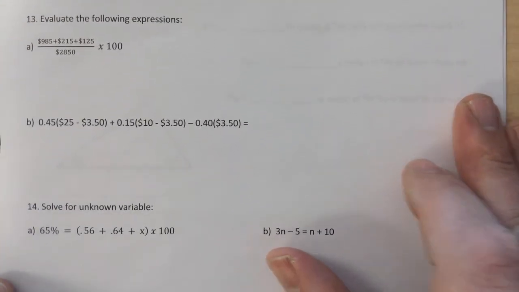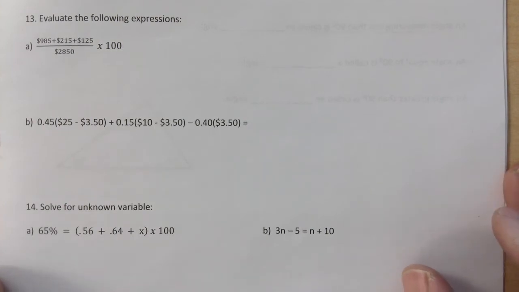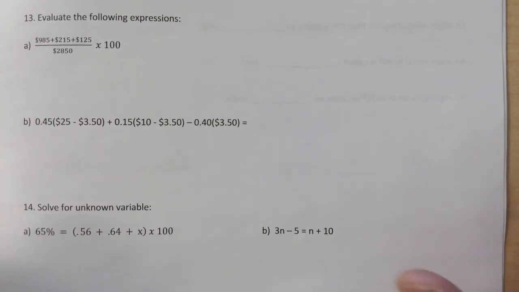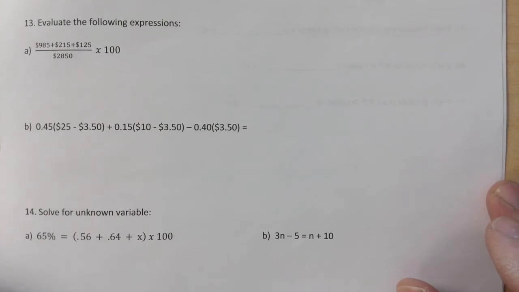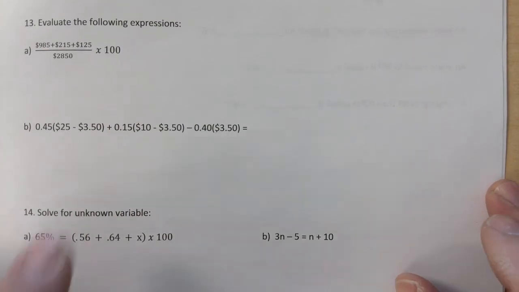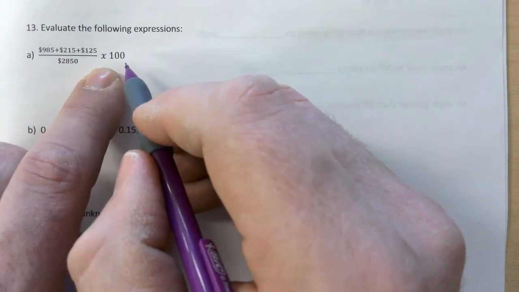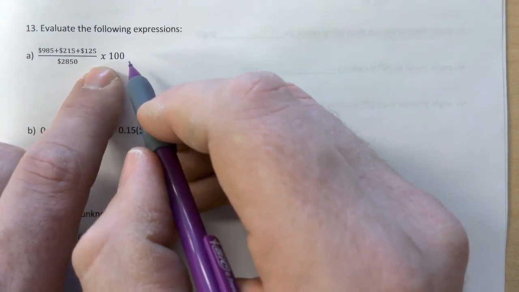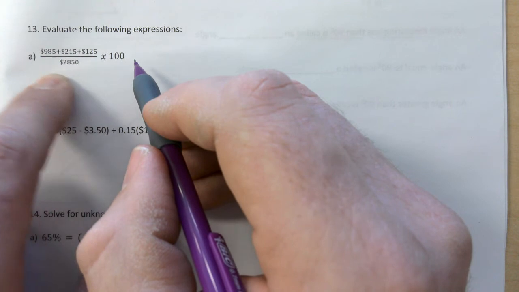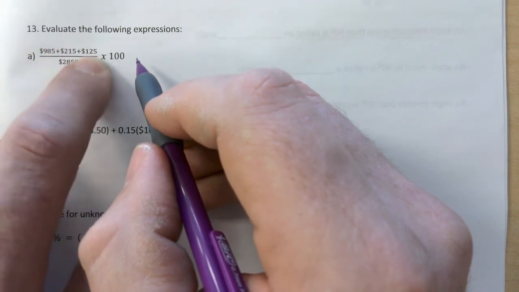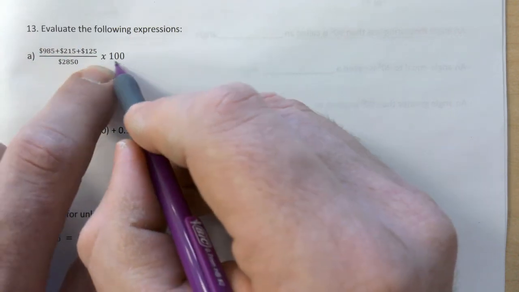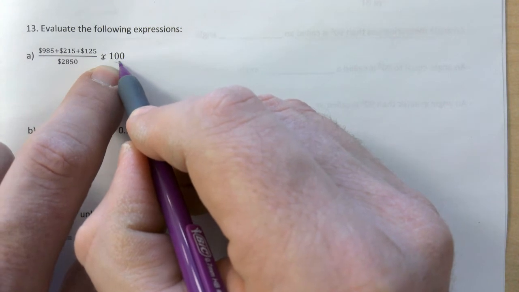Let's go to question 13 here. Okay. So we have a fraction here, and that is being multiplied by 100.